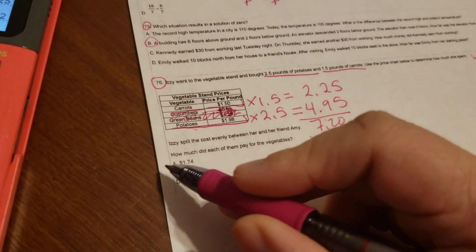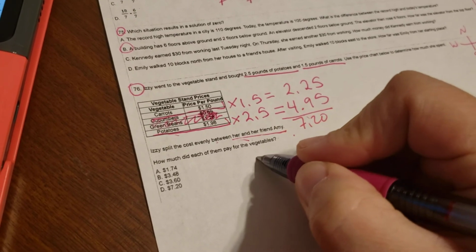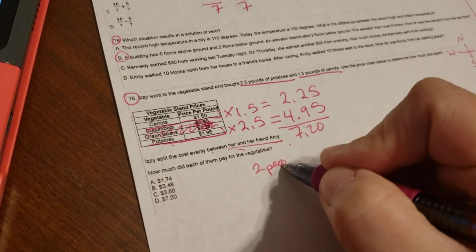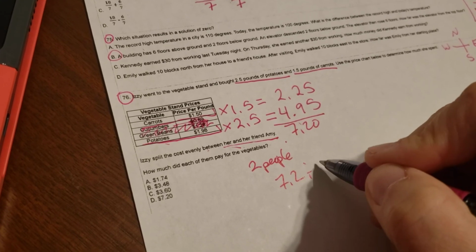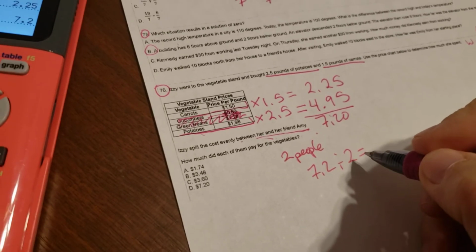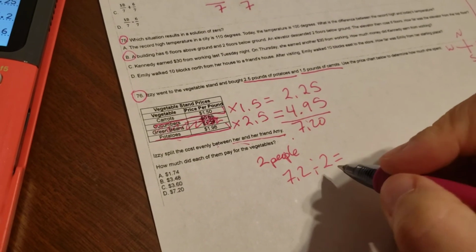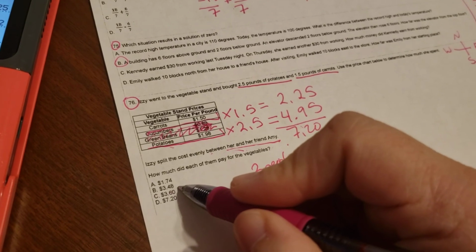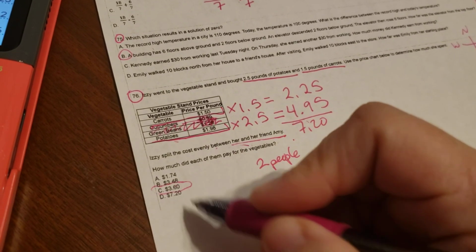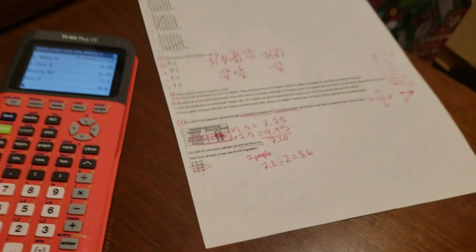So she split this evenly between her and her friend Amy. That's 2 people. So 7.2 divided by the 2 people who had to spend money on it is $3.60. Yep, $3.60. So that's how much each of them paid. Altogether it was $7.20. That's why that's on there. Okay.